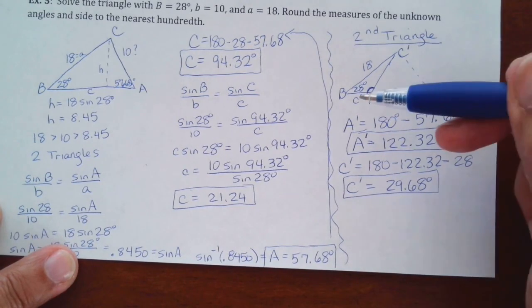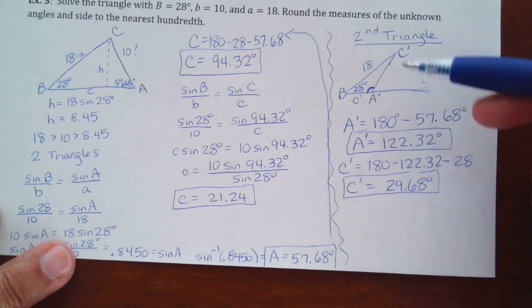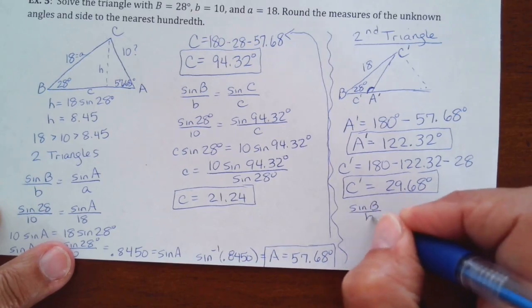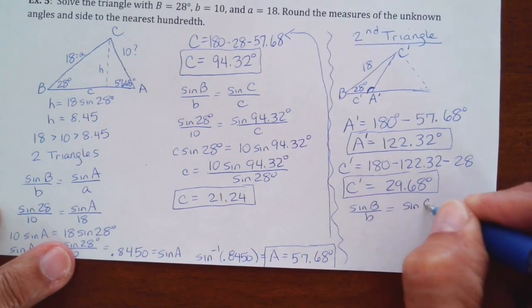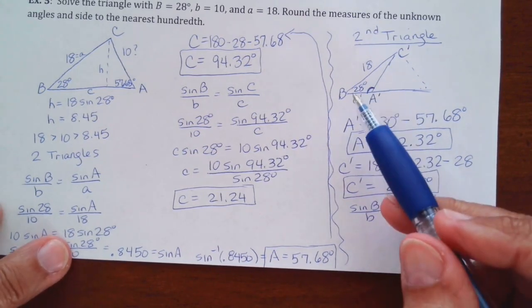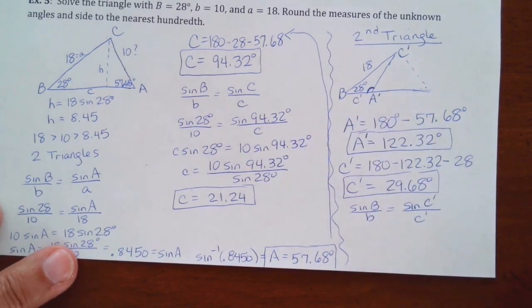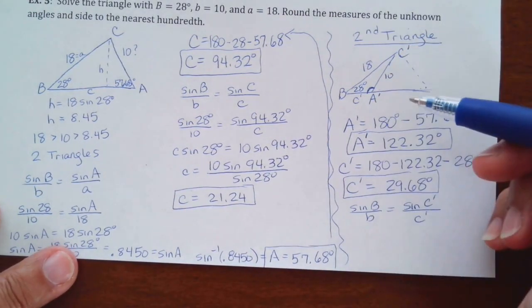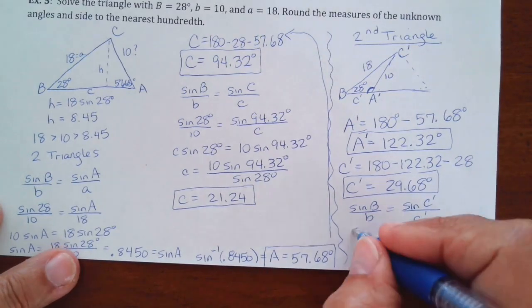So the last thing we have to do is find the C prime based on this triangle. So again, I would do the sine of B over B equals the sine of C prime over C prime. Now B didn't change any. Those sides don't change, but what the other sides do. Well, this is still 10 also, right? That didn't change.